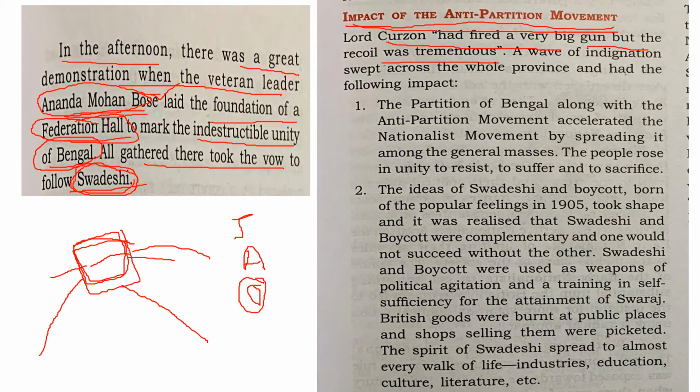So even though Lord Curzon thought the Bengal partition would create a very big division among Indians, instead of dividing Hindus and Muslims, it created a very big unity among these people. So that was a tremendous response that the British never expected. They thought people would divide and keep quiet, but it in fact strengthened Hindus and Muslims more, and a wave of indigenation swept across the whole province and had the following impact.